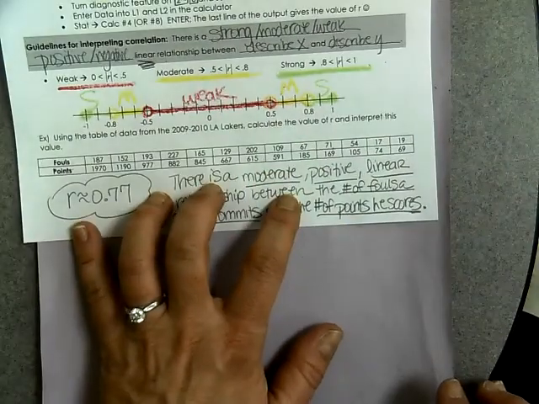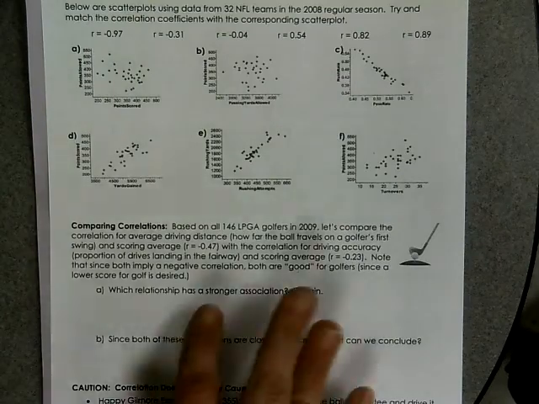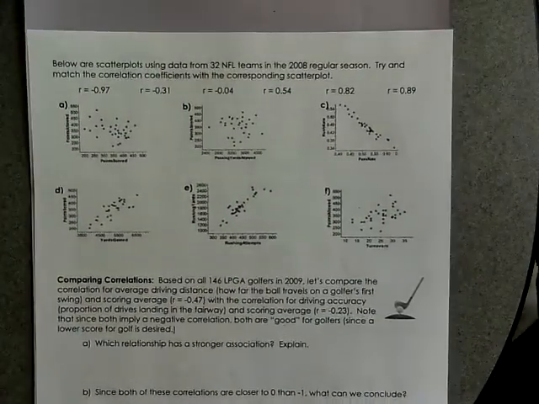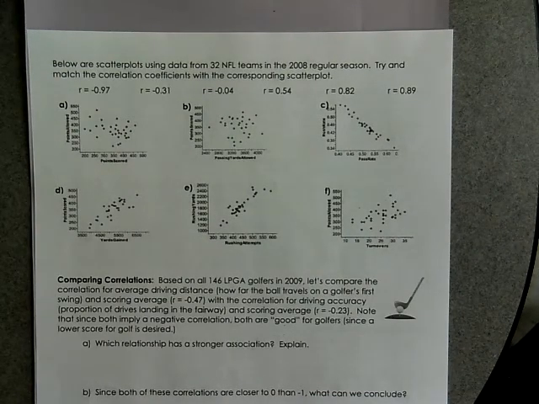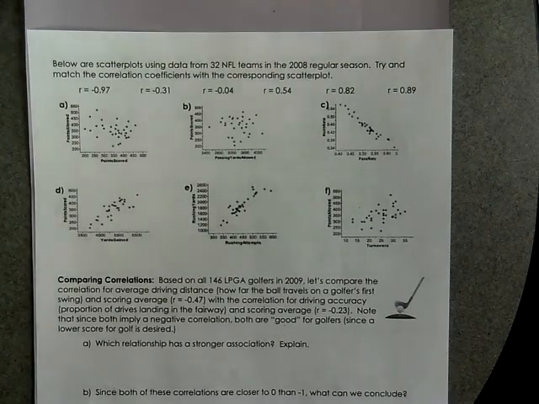If you're having issues, there's this great thing called MathLab. Okay? All right, so below are scatter plots using data from 32 NFL teams in the 2008 regular season. Try to match the correlation coefficients with the corresponding scatter plot. Take a minute and see how you guys do there, okay? Go ahead and pause and try to match.